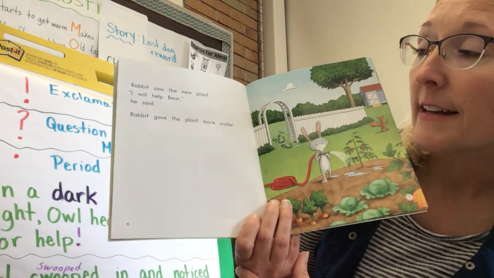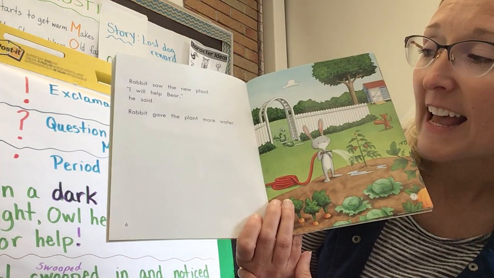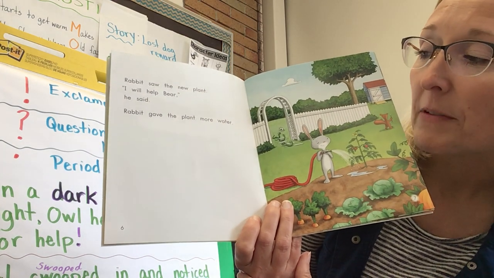Rabbit saw the new plant. "I will help Bear," he said. Rabbit gave the plant some more water.